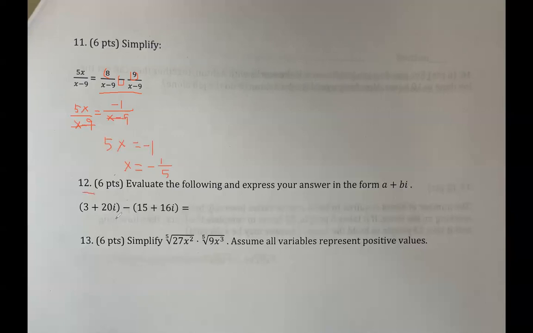Let's say 12, we're subtracting. Some of us try to multiply, to FOIL it. No, the operation is a subtraction. So we subtract 15 from 3, right? Then plus 20i, subtract 16i. You know, just look for like terms. 3 minus 15 is -12. 20i minus 16i is plus 4i. Yeah, also a very simple question.